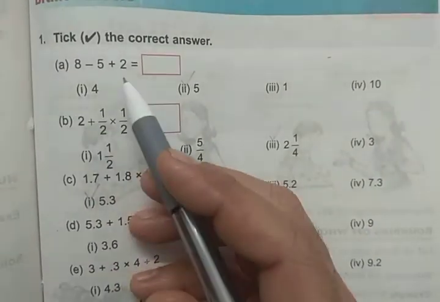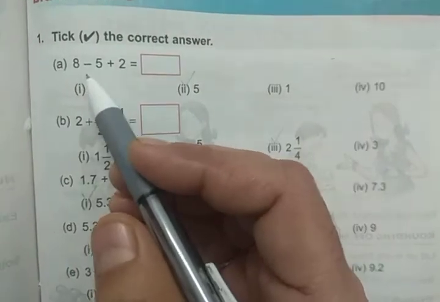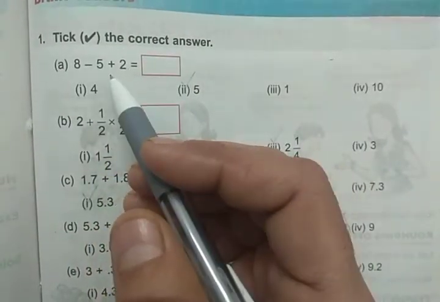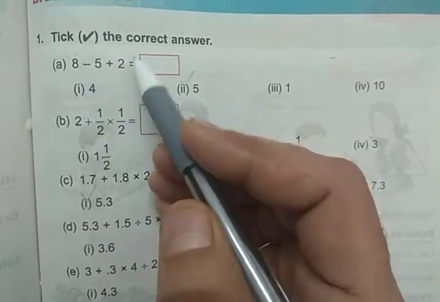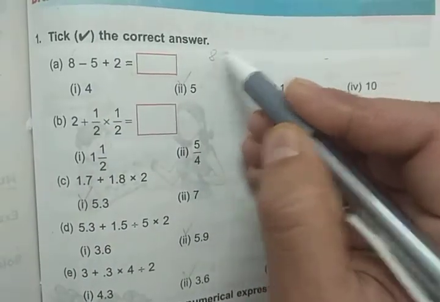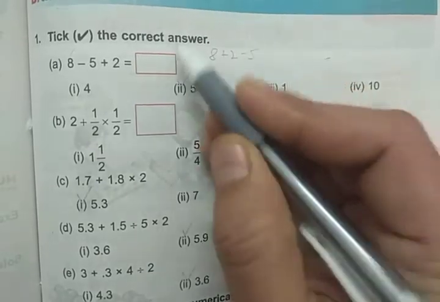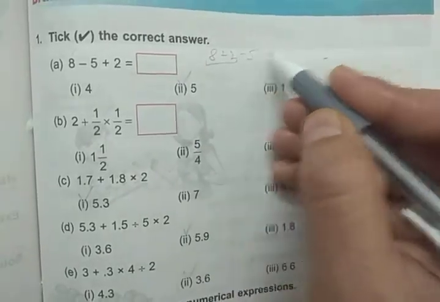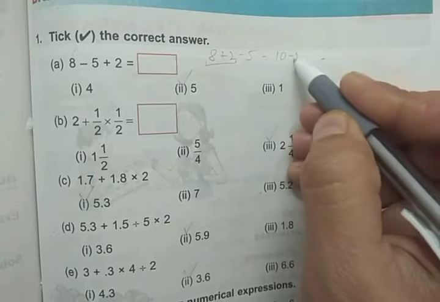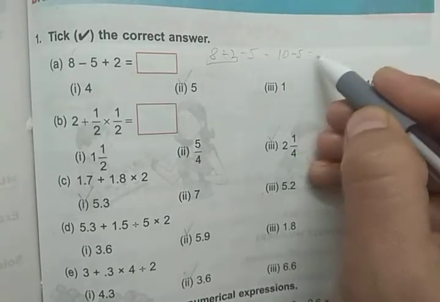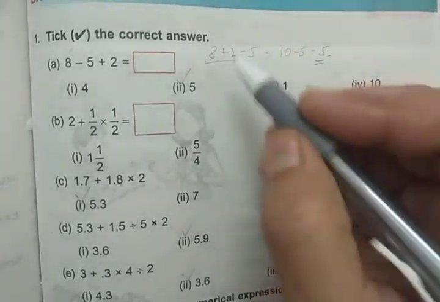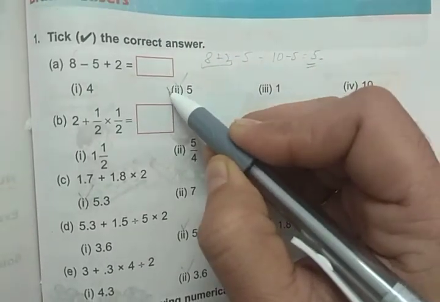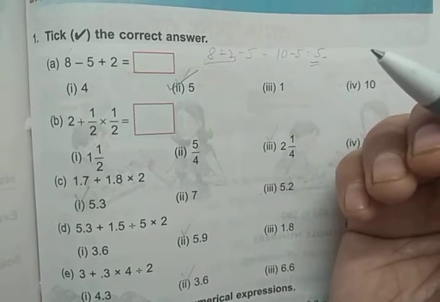So 8 minus 5 plus 2. What type of question is this? We can't add directly. First of all, we have to rearrange. We have to add these two, right? So 8 plus 2 minus 5. Then apply DMAS, add first. So 8 plus 2 is 10, minus 5, and 10 minus 5 is 5. So we have applied the DMAS rule, and 5 is the correct answer.